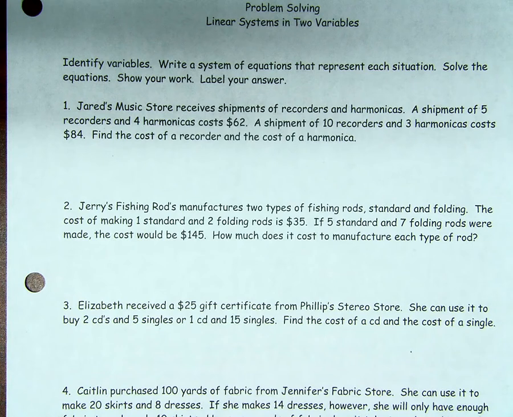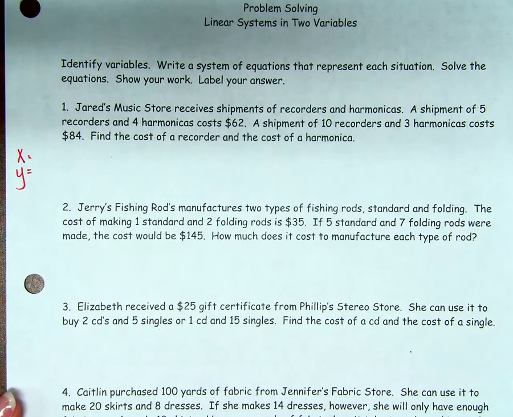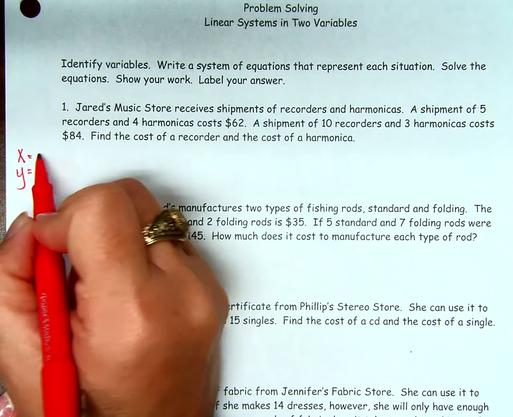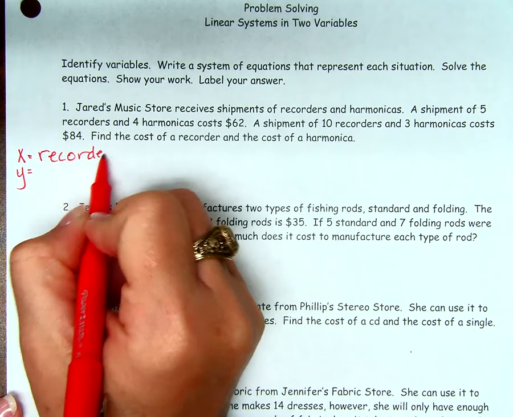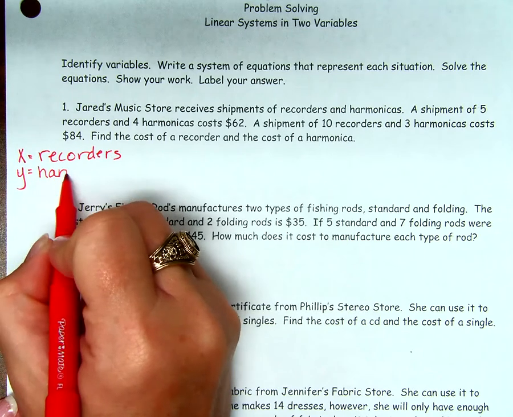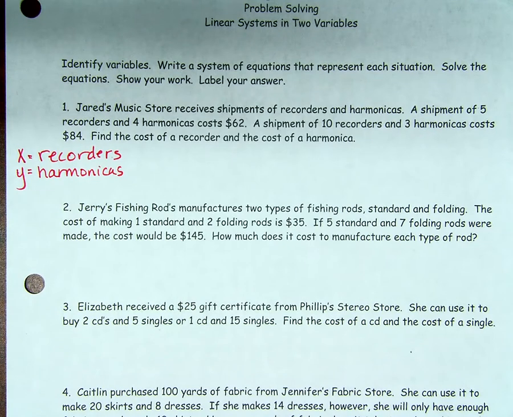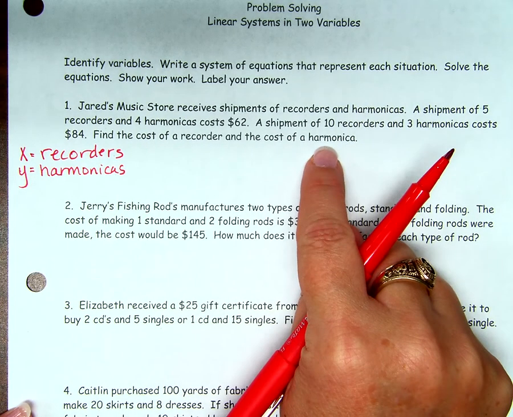Some people do better when they're choosing R and H because it means recorders and harmonicas. Some people do better with X and Y because that's what we've always used. Which one would you like me to use on the board? X and Y. Okay? What is X going to stand for? Recorders. And Y? If you don't know how to spell harmonicas, look in the sentences.